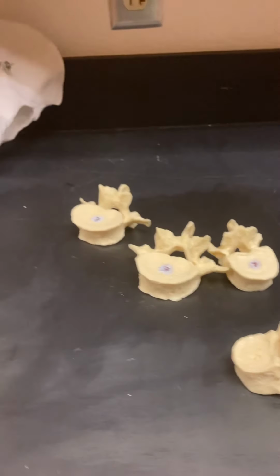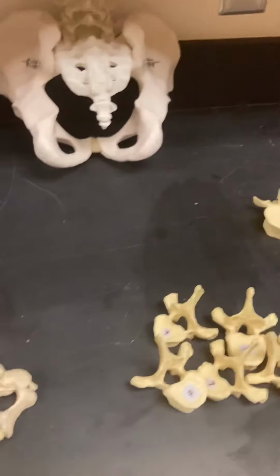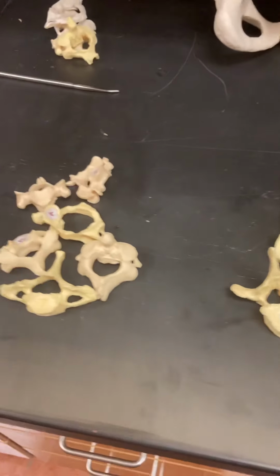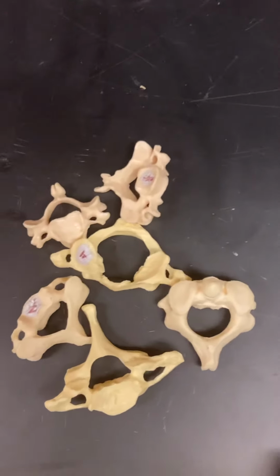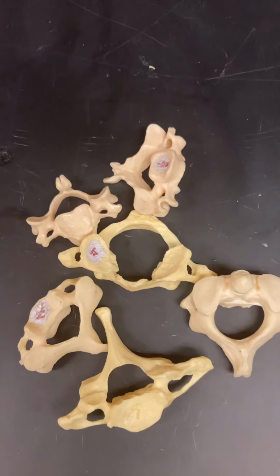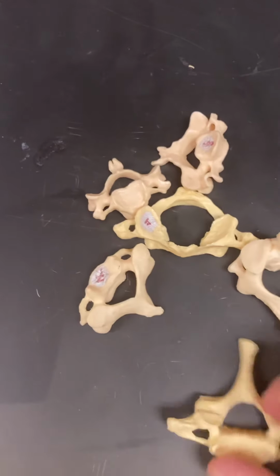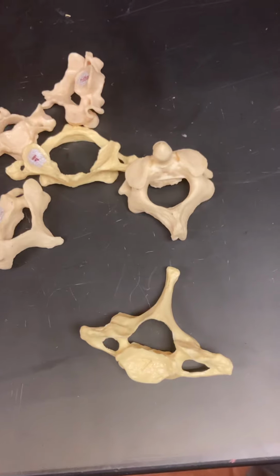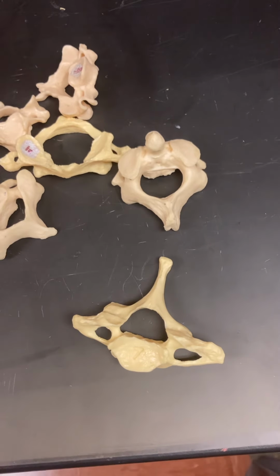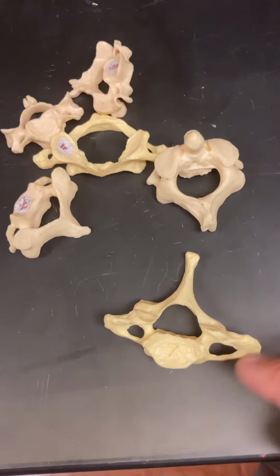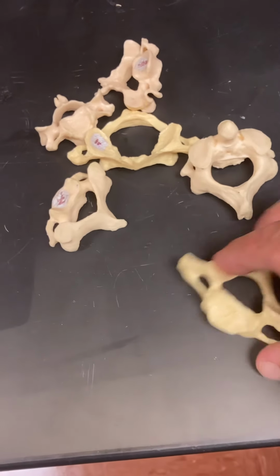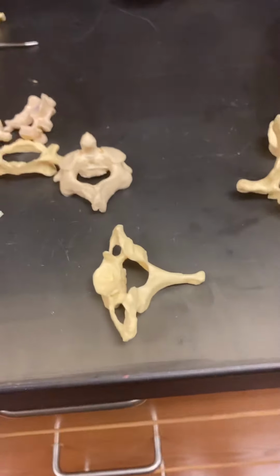Now let's look at how they change as they get closer to the different kinds. So all of these cervicals have foramen in their transverse processes. But this one's getting a long spinous process, kind of like the thoracic. But I know it's cervical because of that transverse foramen. So this is probably C7, right before it becomes T1.